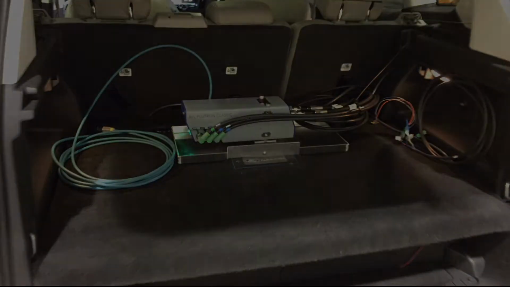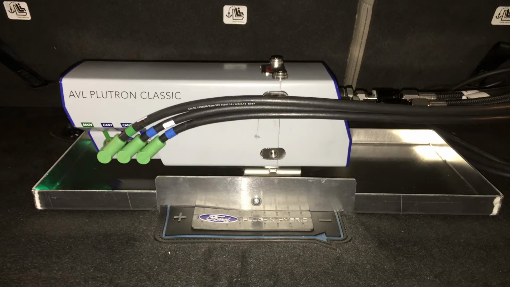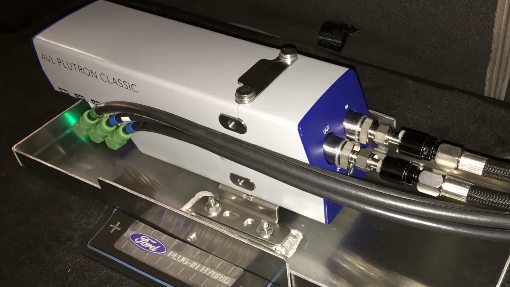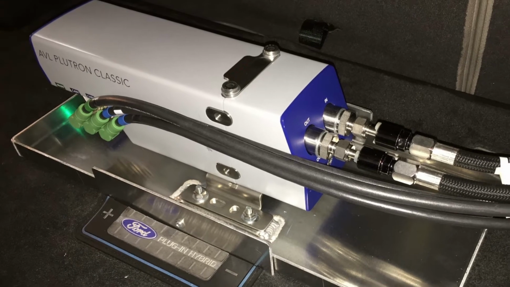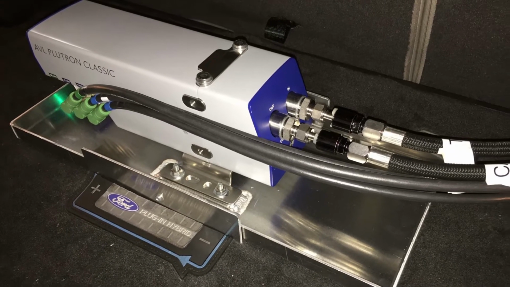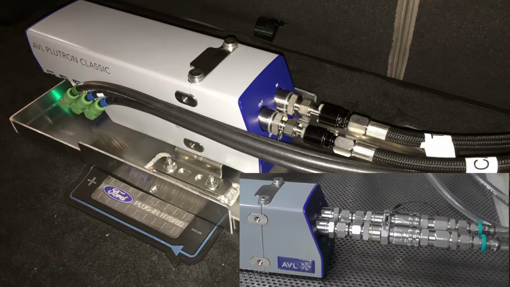Mounting the flow meter in a drip pan is always a good idea when quick connectors are also used on the PLUtron flow meter fittings. Our optional self-closing quick connectors are somewhat more cost intensive, but a perfect way to avoid fuel spill when disconnecting the meter.